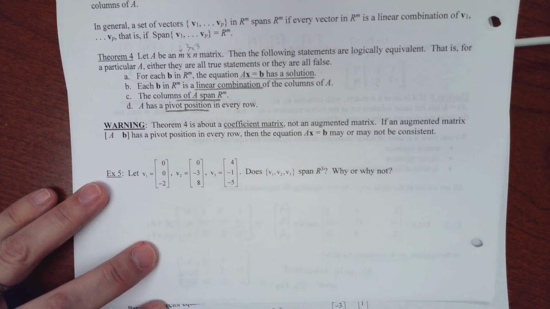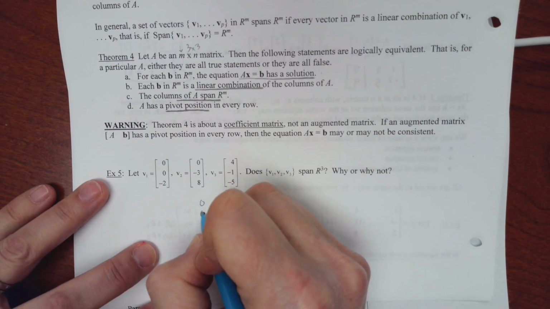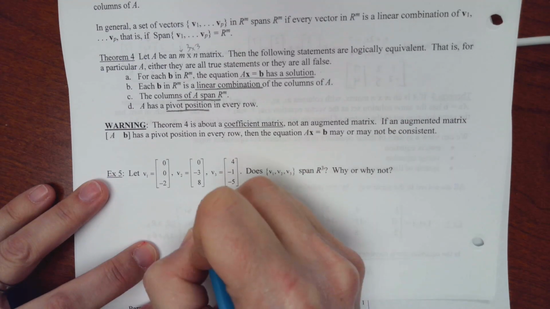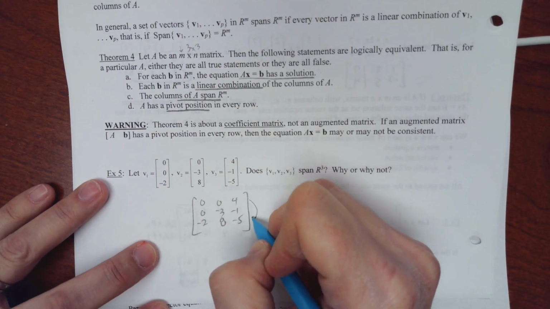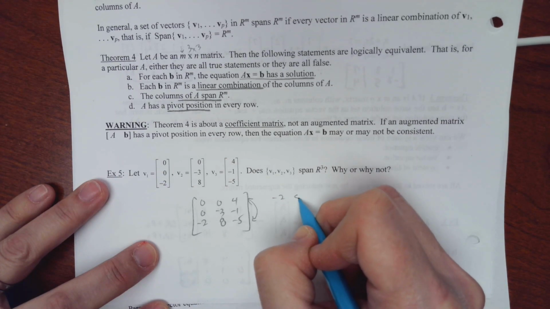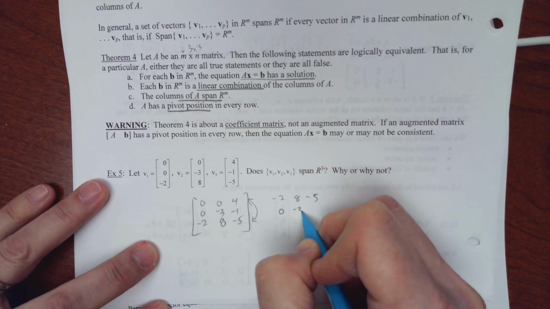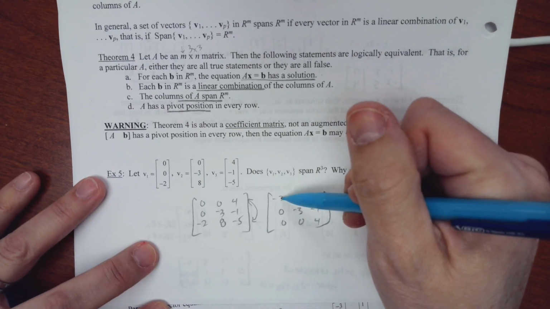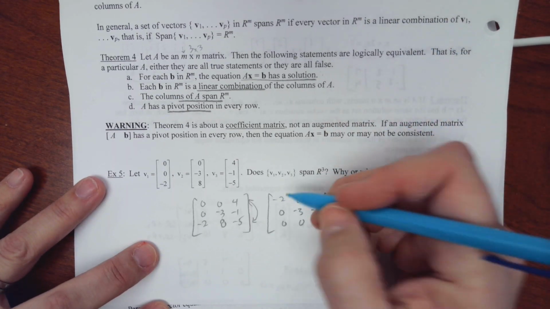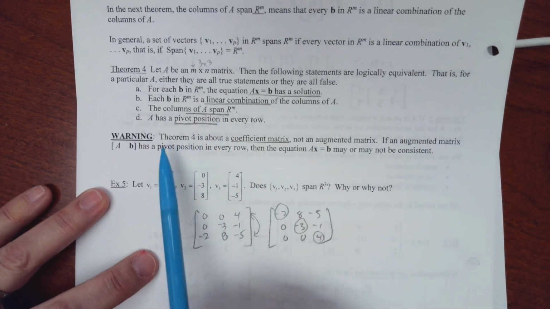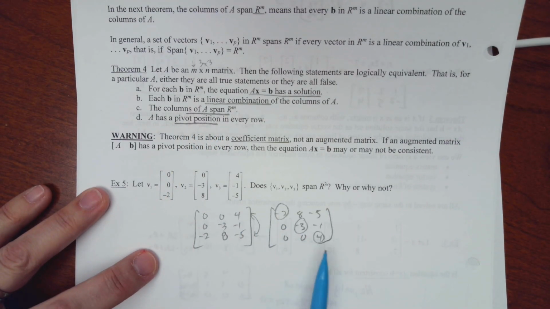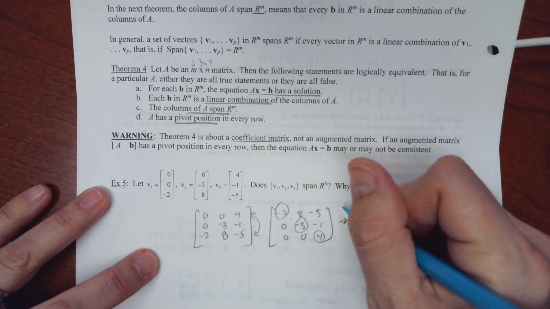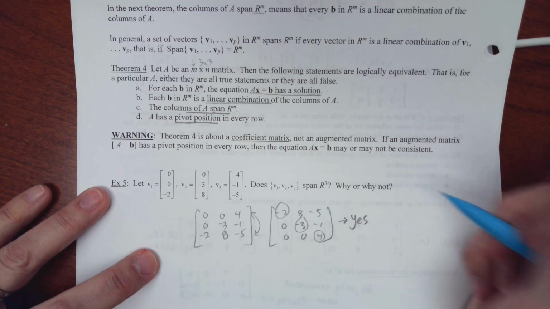So if I put these in a matrix, I get 0, 0, -2, 0, -3, 8, and 4, -1, -5. Okay, now if you can look with me, if I reverse these two, so that I'd have -2, 8, -5, 0, -3, -1, and 0, 0, 4, which we're allowed to do. We're allowed to swap rows. Do you see how I could easily get these to be, these are pivot positions right here. So I have 3 pivots. So that's what this one is saying right here. If you have a pivot in every row, then you span that. This is just a coefficient matrix, by the way. So does this span R3? I would say yes, because there's a pivot in every row.